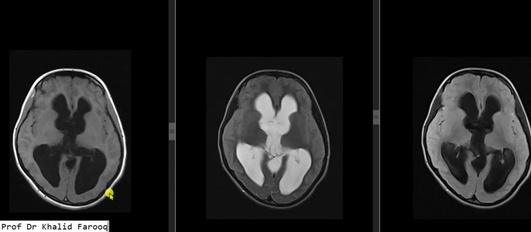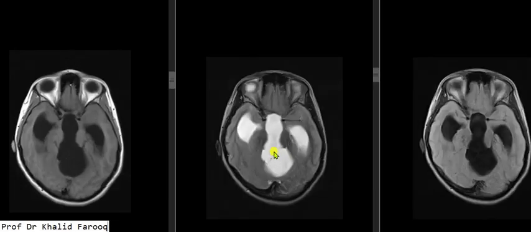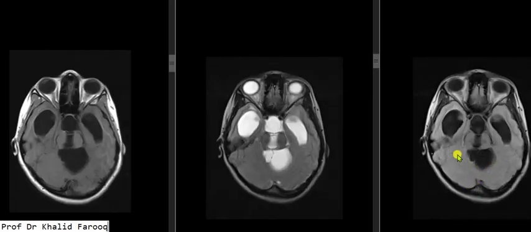All these findings can be seen on axial T1, T2 and FLAIR sequence, where lateral and third ventricles are dilated. And we can see this is the CSF iso-intense cyst in quadrigeminal cistern, which is arachnoid cyst causing mass effect on superior surfaces of cerebellum.